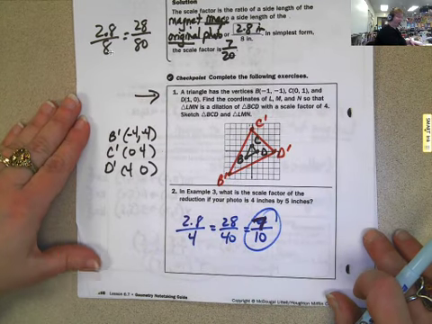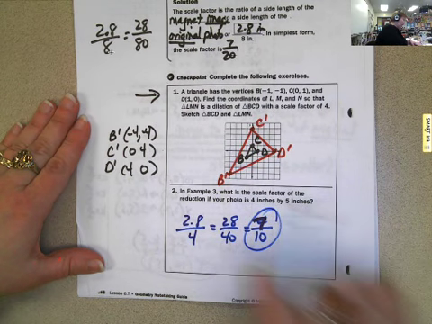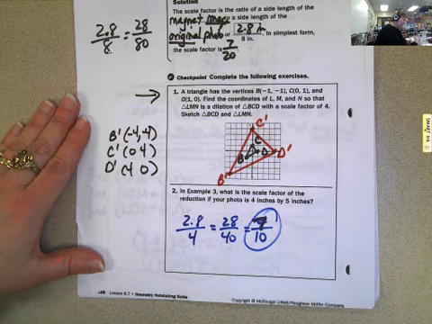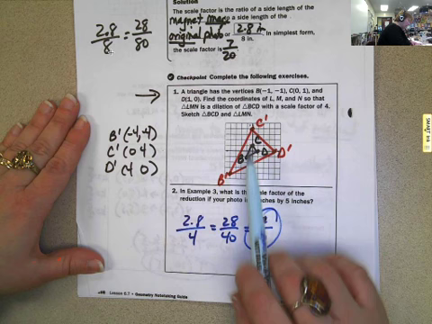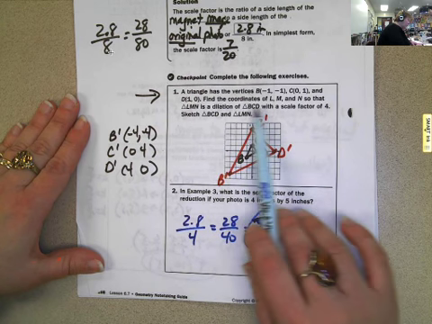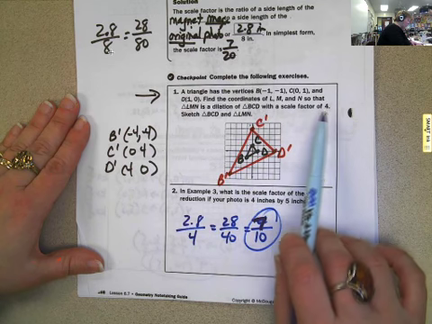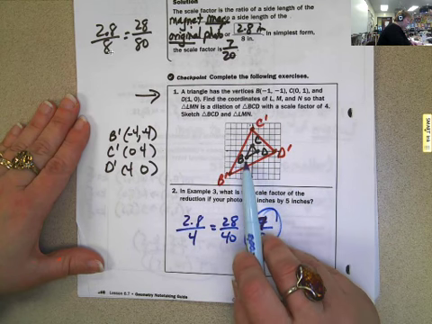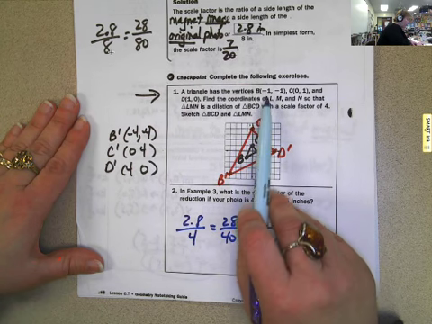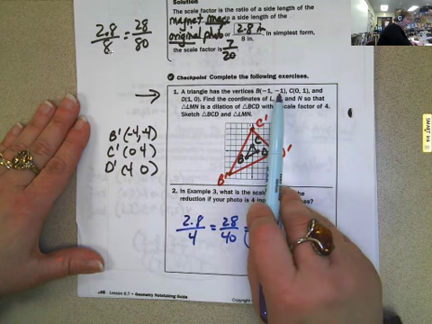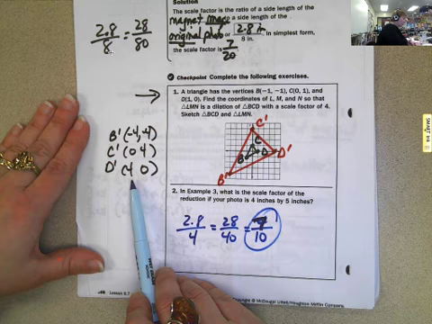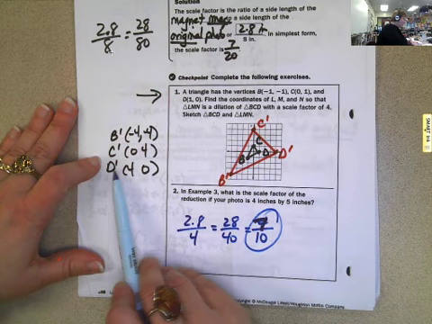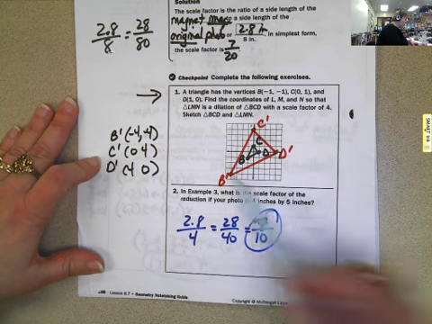So hopefully you've paused long enough to give this a try. I have problems 1 and 2 done. I drew the original. My black is the original, and then I was finding the coordinates so that we have a scale factor of 4. So literally all I had to do was take each coordinate and multiply by 4. -1 times 4 is -4, 0 times 4 is 0, 1 times 4, and so on. So I just took B, C, and D and came up with B prime, C prime, D prime, and drew those in.